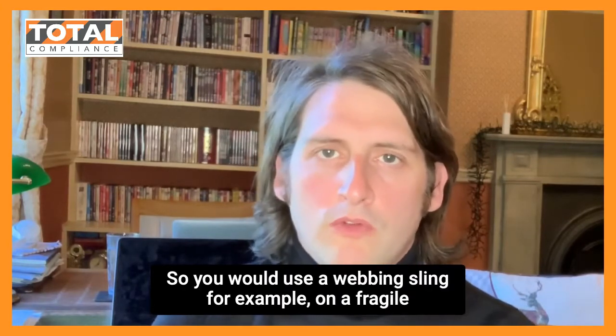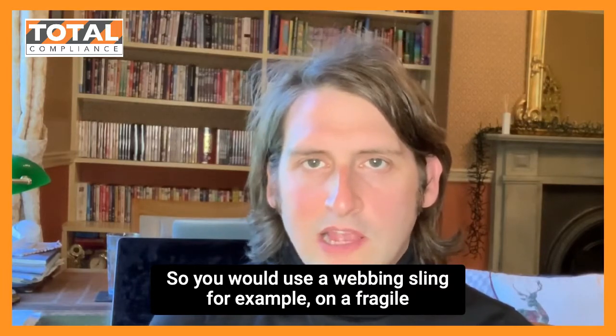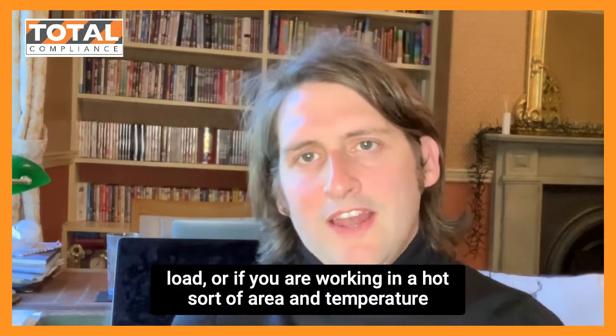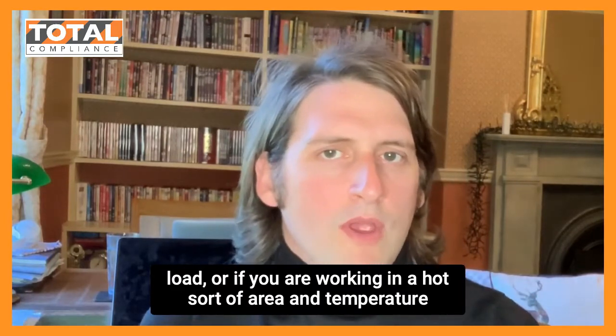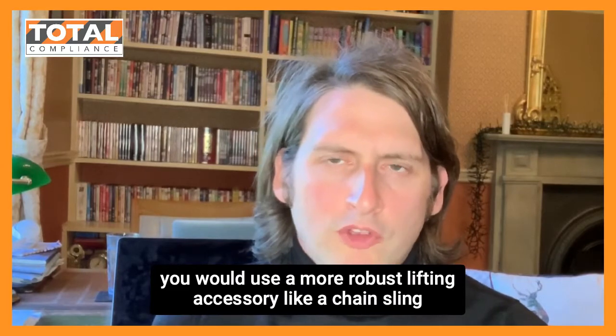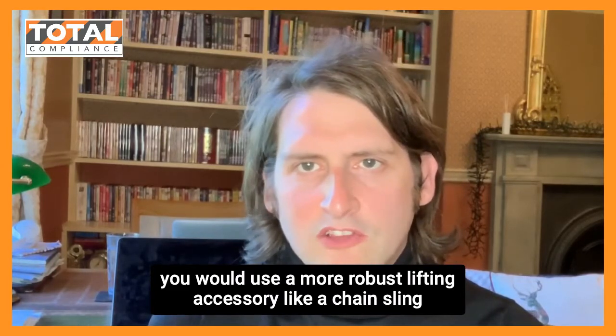So you would use a webbing sling, for example, on a fragile load, or if you were working in a hot area and temperature was quite a problem, you'd use a more robust lifting accessory like a chain sling or a wire rope sling.